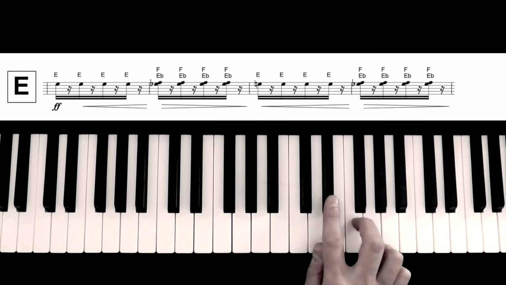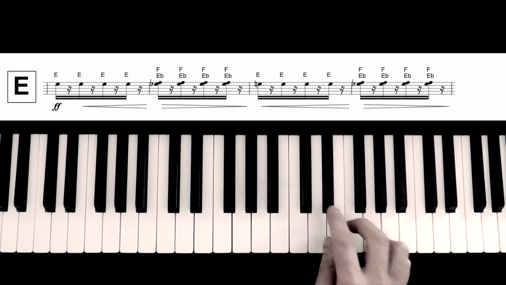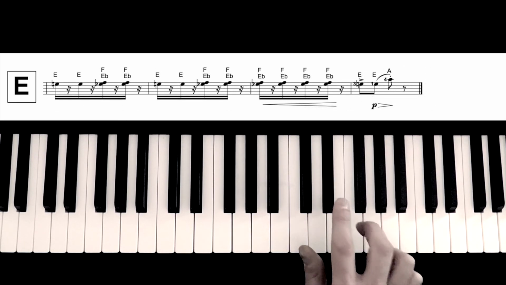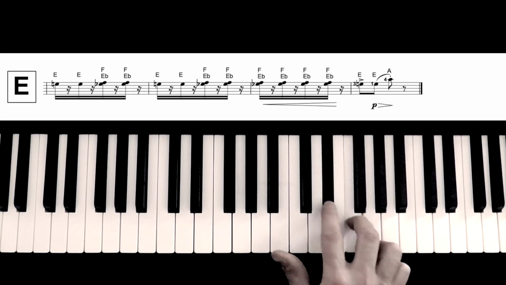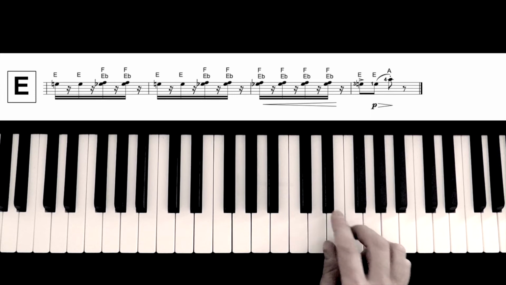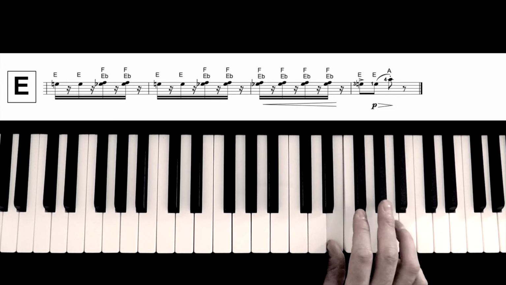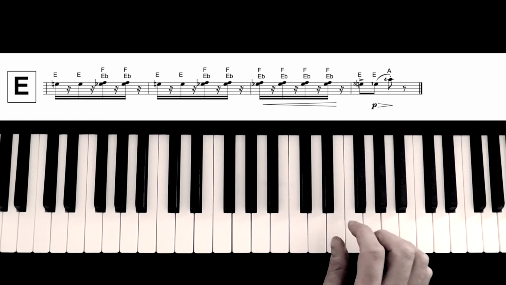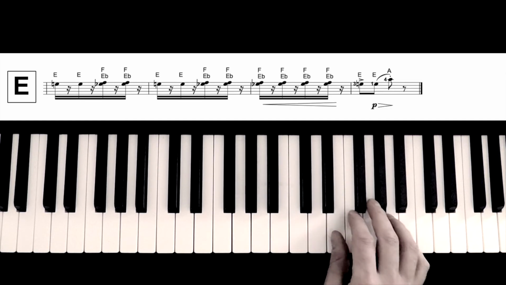So 4 of those, then 4 of these, the E flat and the F. Back again. Then you do the 2s, 1, 2, 1, 2, 1, 2, 1, 2. Then you stay on the chord for another 4, 1, 2, 3, 4. And then you've just got the last bar, which is different, which is just E, E, A. And that's your finish. And then you've got to flick that A to finish.